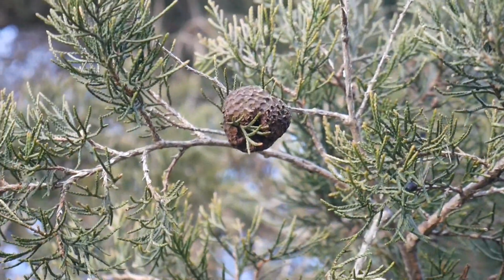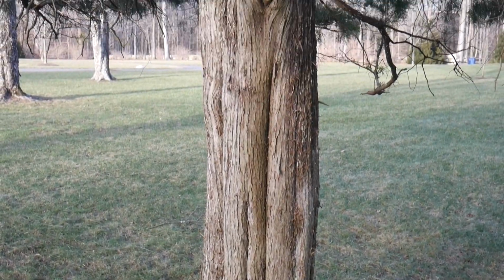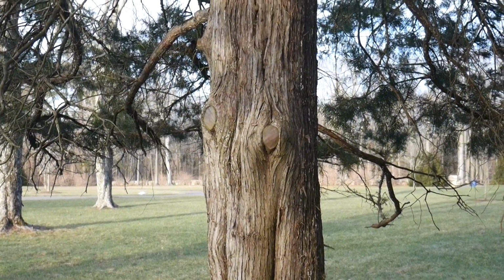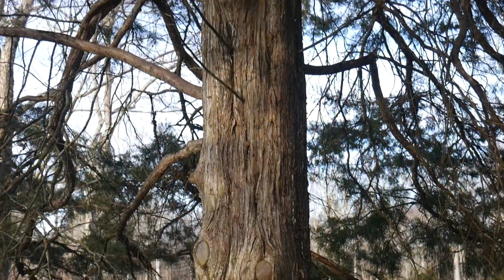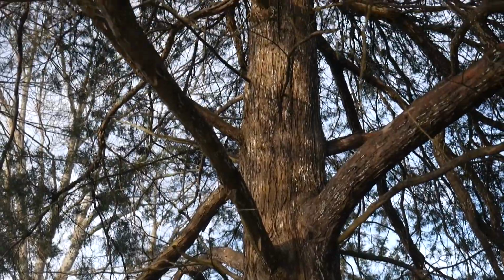Now, why this gets confusing sometimes is because junipers are a huge family of plants. There's thousands of different kinds of junipers. And one of them is what we quite often refer to as eastern red cedar. Or a lot of people just say cedar. I've got cedar trees in my yard.